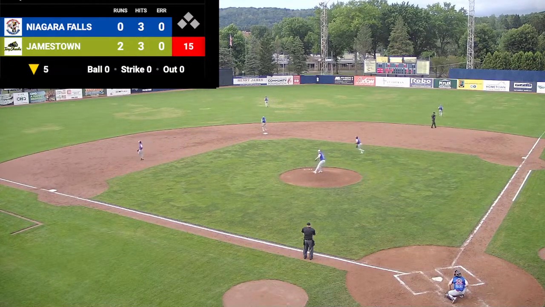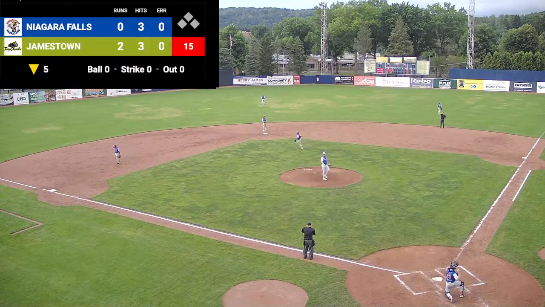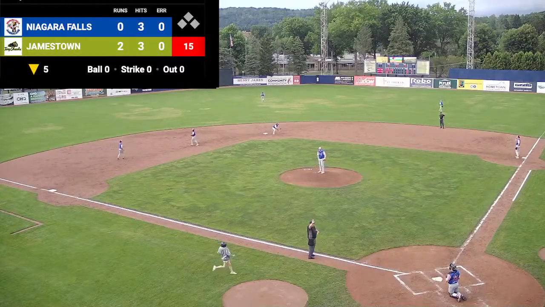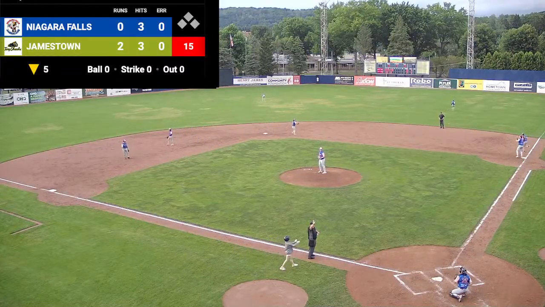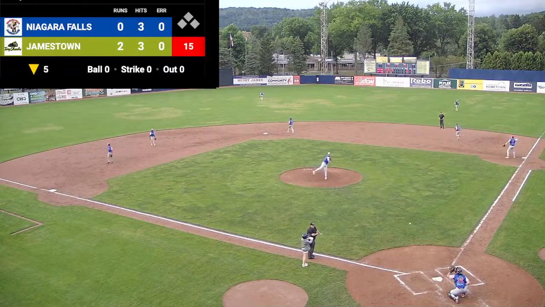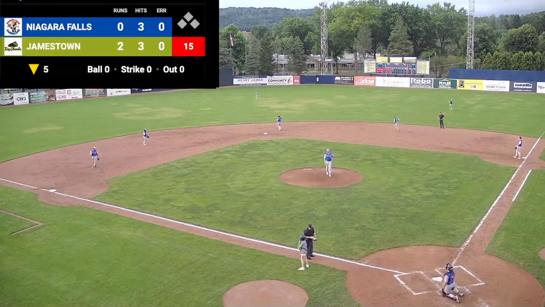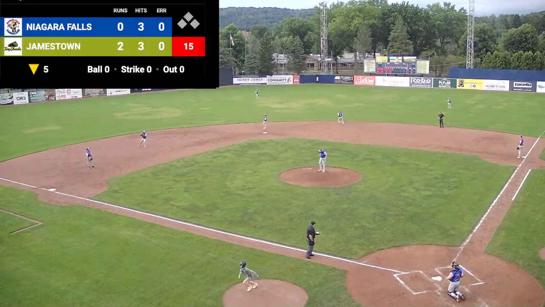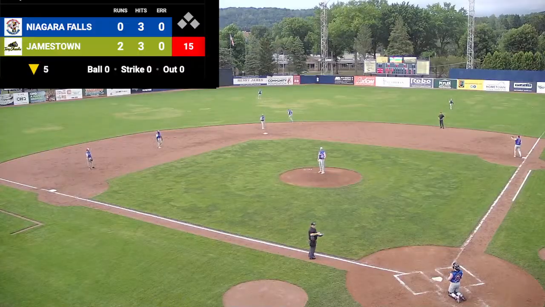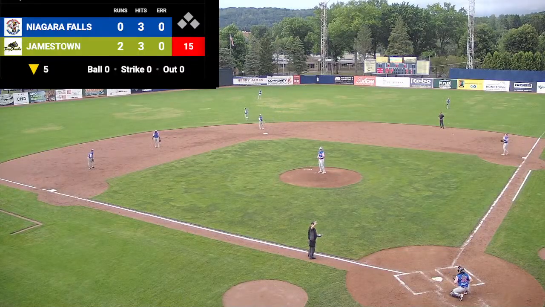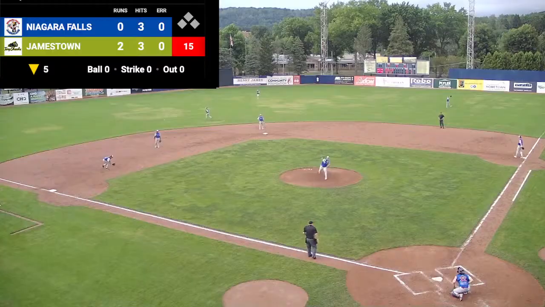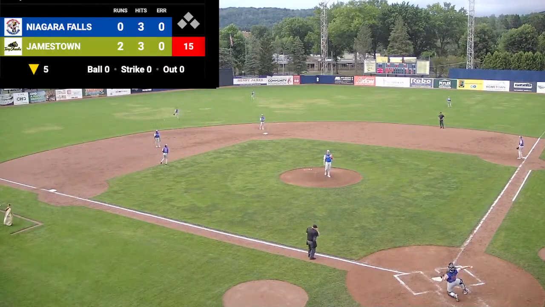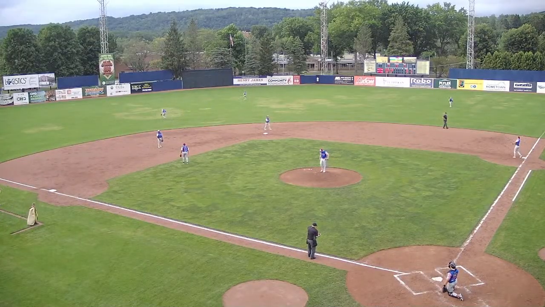My apologies for the delayed start to the broadcast, but we are online and we are live for the bottom of the fifth inning coming up in just a moment. It'll be the Jamestown Tarp Skunks, hometown team, coming up to bat when we are back, so we will give you a look first at the Tarp Skunks lineup for today's game.